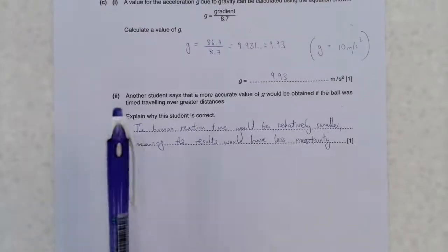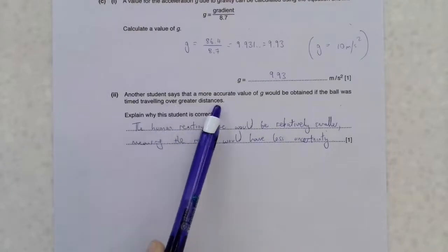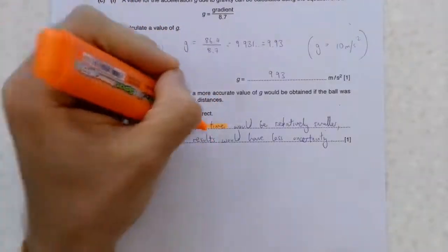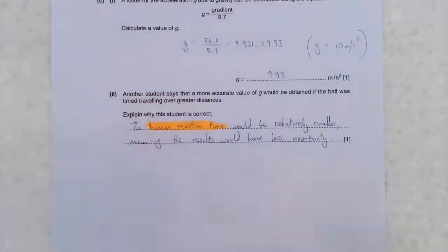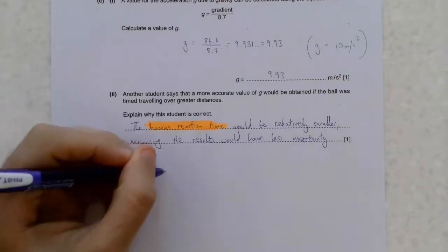In this question, it says another student says a more accurate value of g would be obtained if the value was timed over greater distances. Wisely correct. Well, we've had this before because when we're timing using a stopwatch, we have human reaction time. Okay. Human reaction time would be relatively smaller. It wouldn't be smaller, but it'd be relative. If I'm measuring something, my human reaction time is 0.2 seconds.